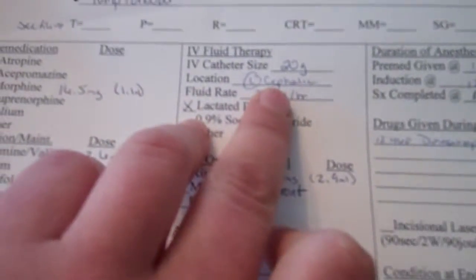And then we do calculate for IV fluid therapy. We write down which catheter we're going to use, then we write down the location that we're placing the catheter or where it was placed, and the fluid rate we plan to use. And then also what fluids we're going to use. We could use lactated ringers or sodium chloride or other.